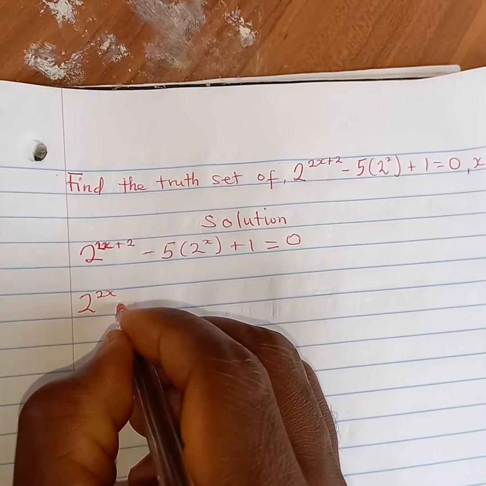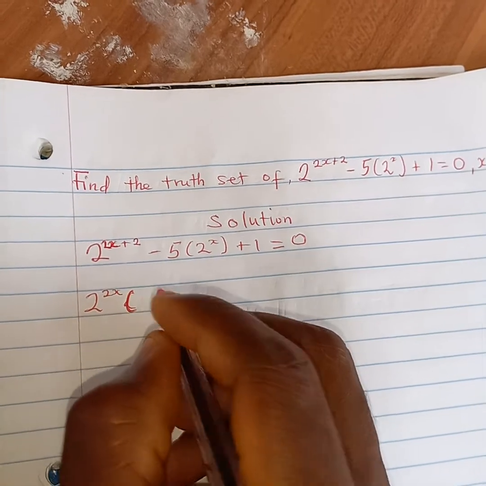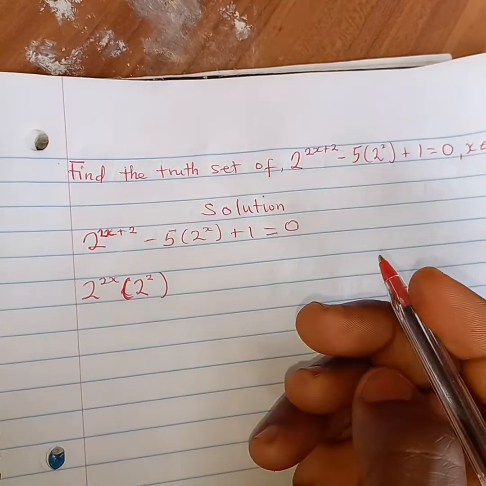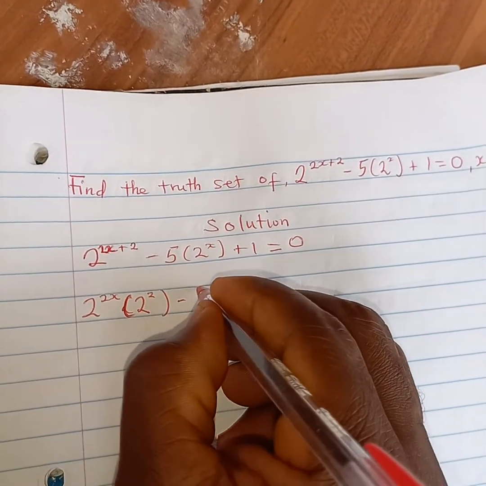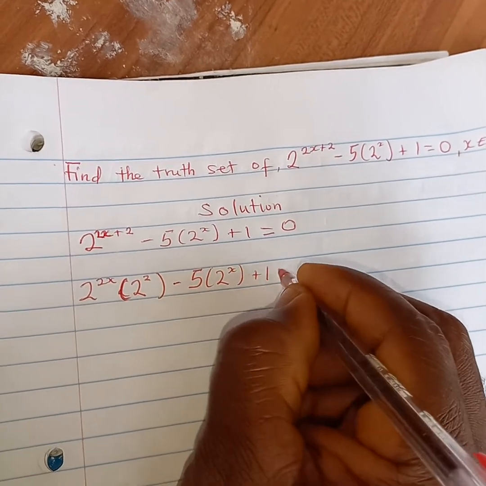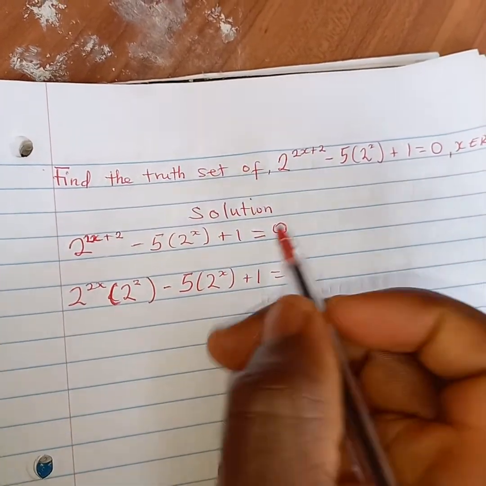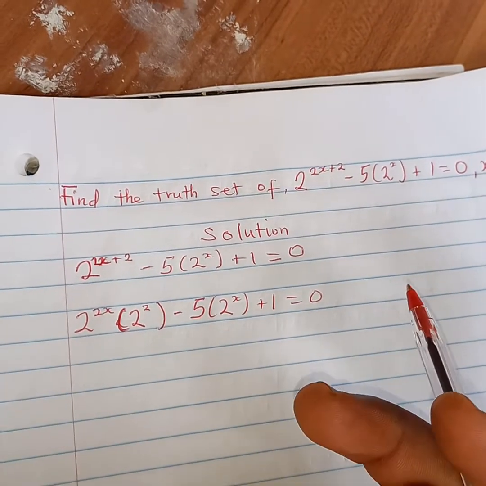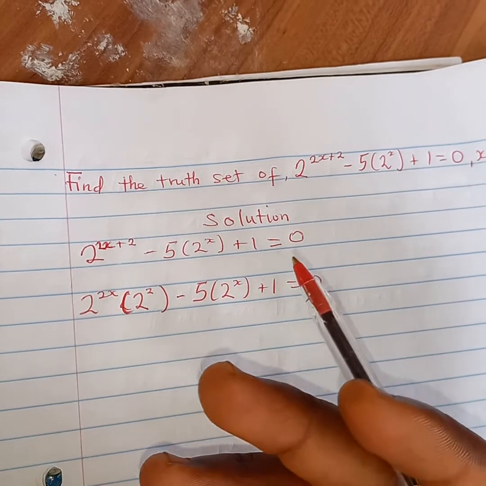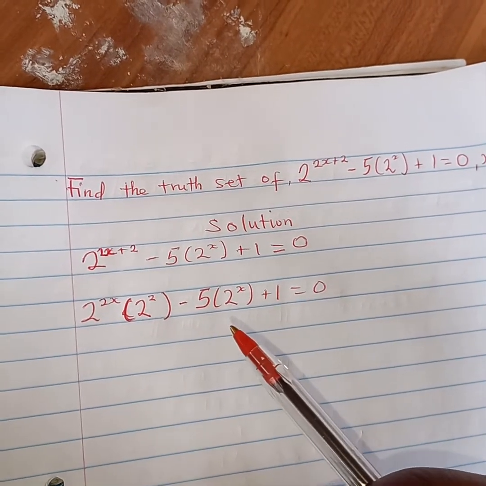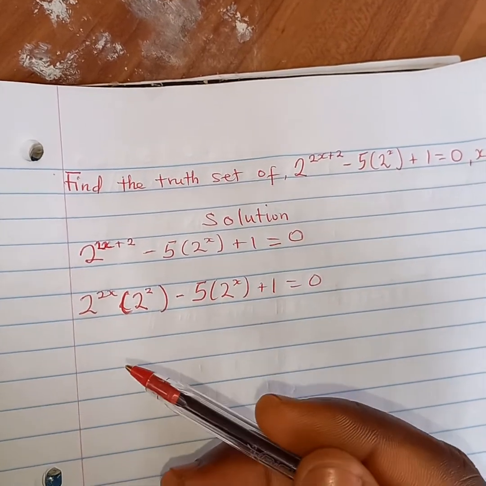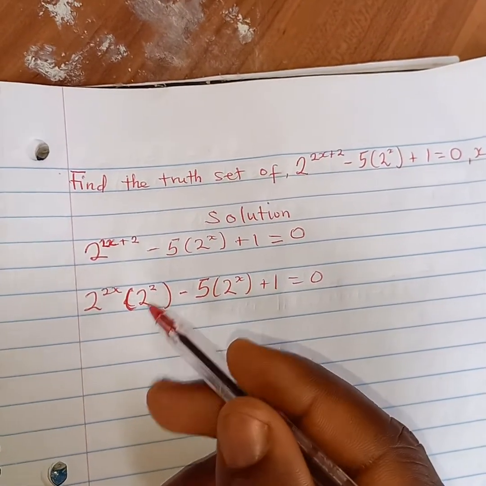times 2 exponent 2 minus 5 times 2 exponent x plus 1 is equal to what? 0. Now, how come we got this? A video has been uploaded on that. The secret in the laws of what? Indices. Because we have many laws of what? Indices. So one of them will let you understand how come we got this.